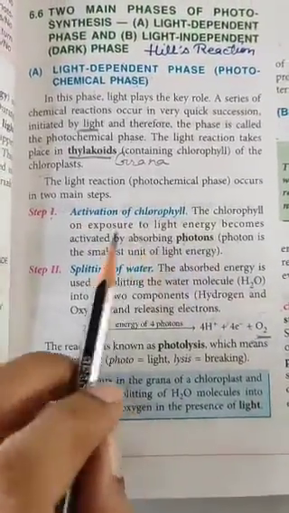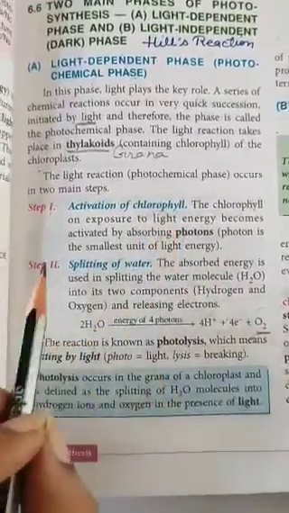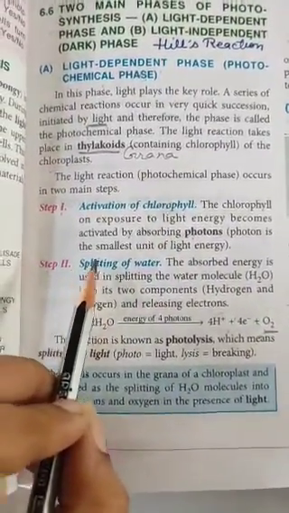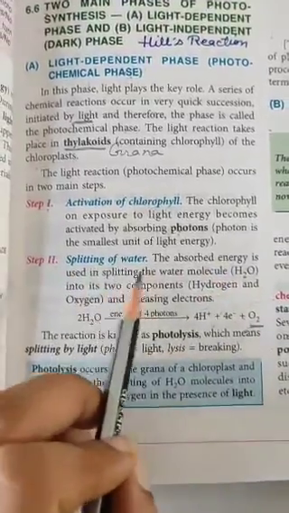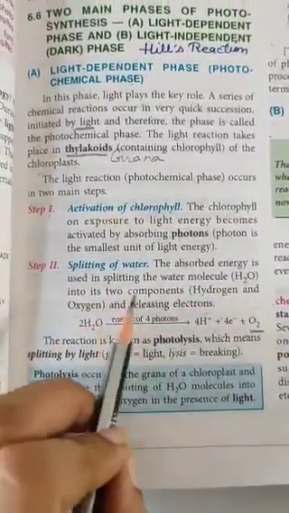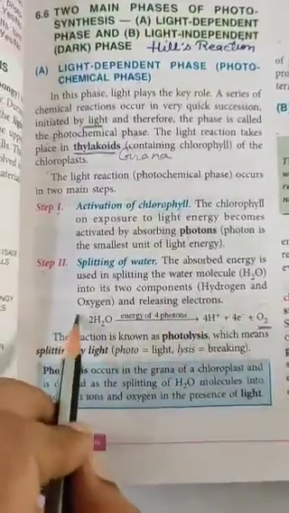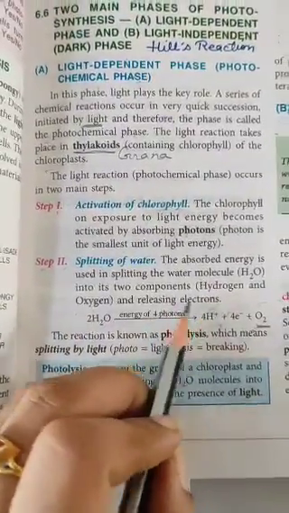After this activation by that absorbed energy, the second step will occur. It is splitting of water. The absorbed energy is used in splitting the water molecule into two components. One is hydrogen, the second is oxygen, plus electrons are released.